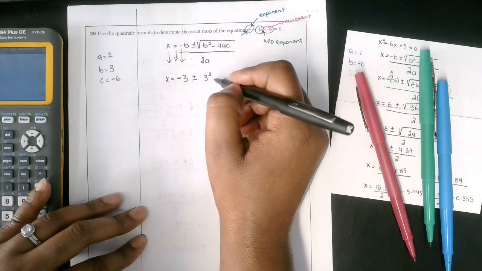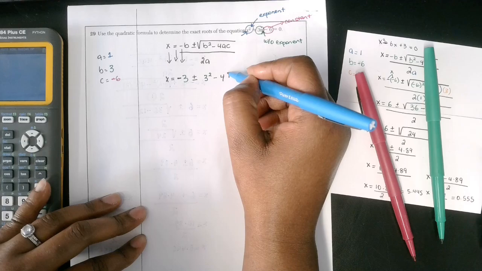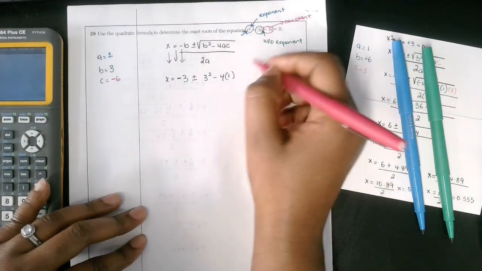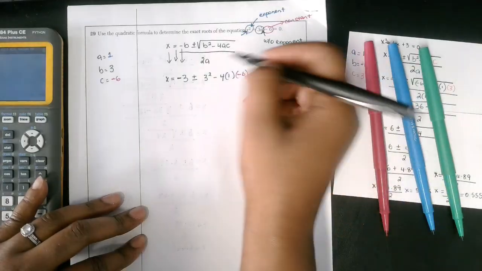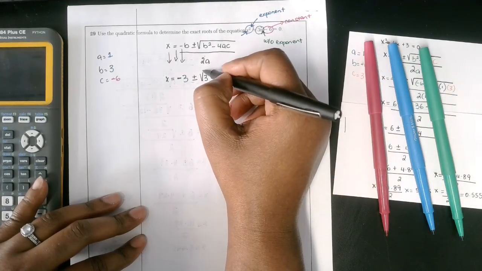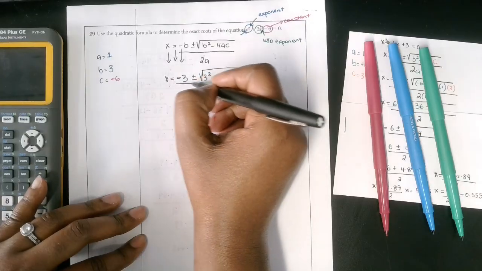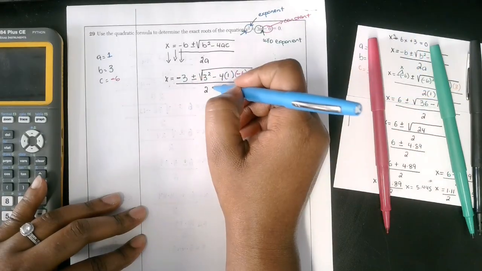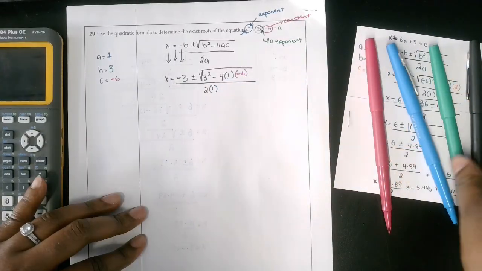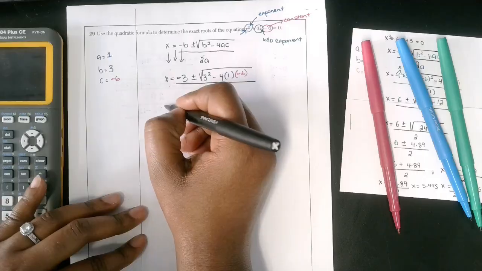We do plus or minus the square root of 3 squared minus 4, and minus 4 is in our formula, so we've got to bring that down. Our a in this case is a positive 1. Our c is a negative 6. We're going to put all of that in our radical, or our square root. We're then going to divide everything by 2 times a. a is 1.